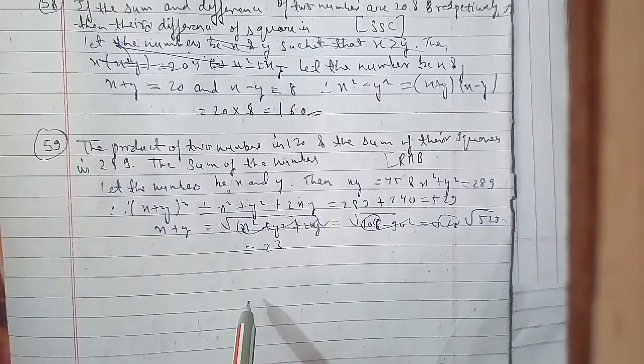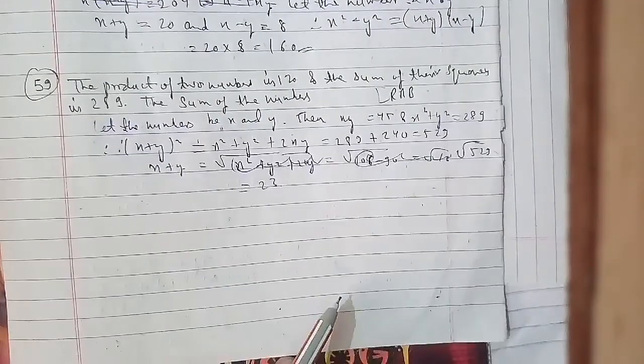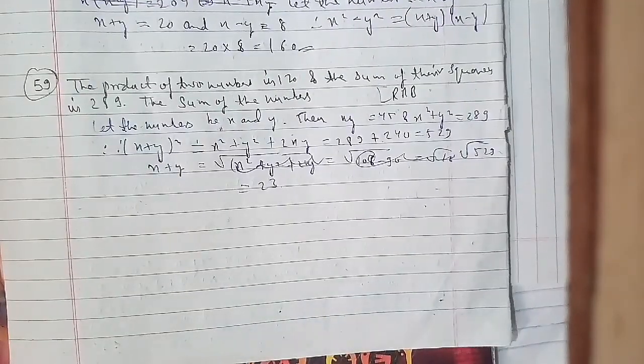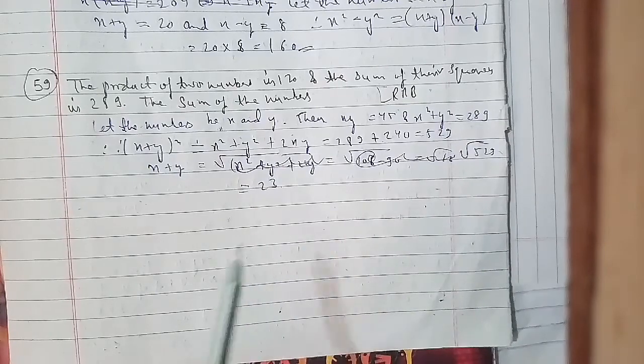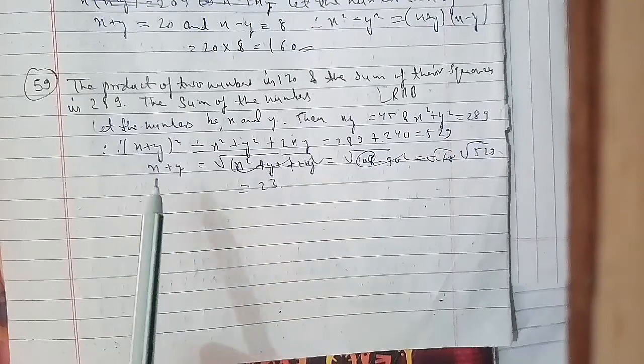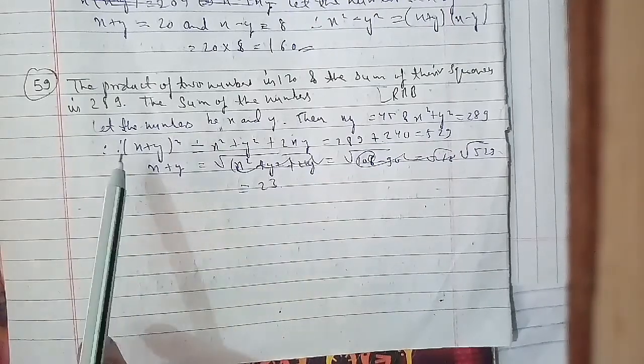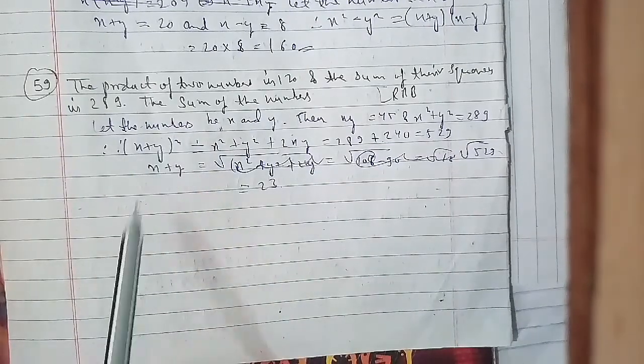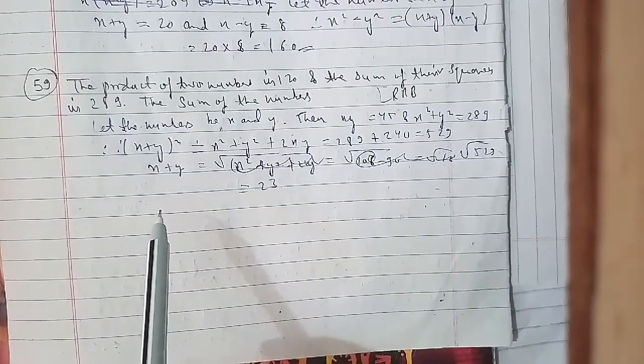We'll go ahead with another question, which is the 60th question of the session, and that is also an important one here. The question is, the product of two numbers is 45 and the sum of their squares is 106. Then the numbers are. This has also been asked in your RRB examination paper. Let's go ahead for the same, which is the 60th question of the session.